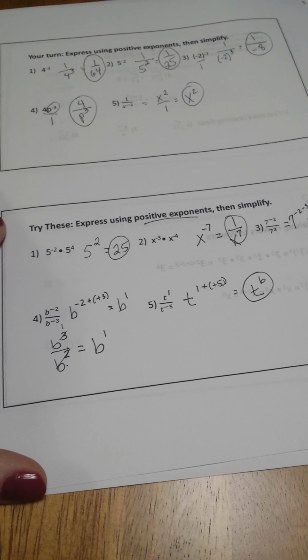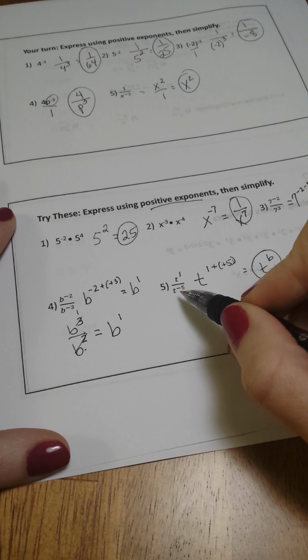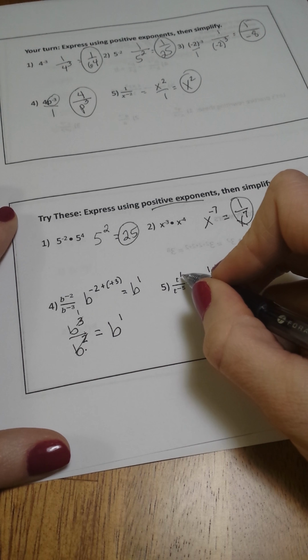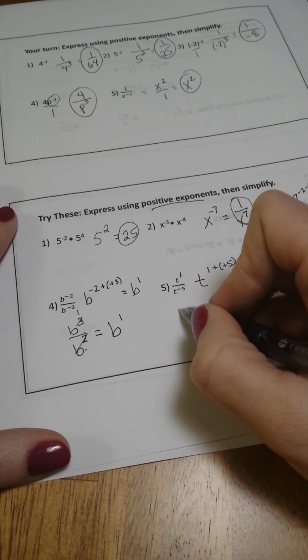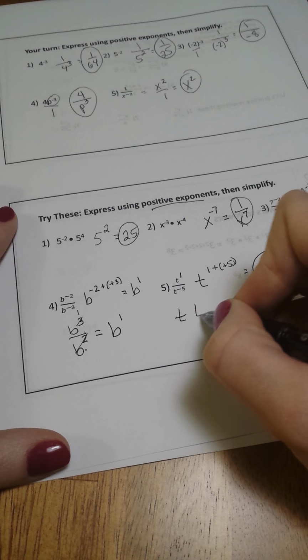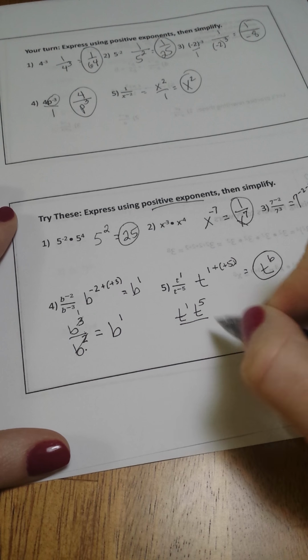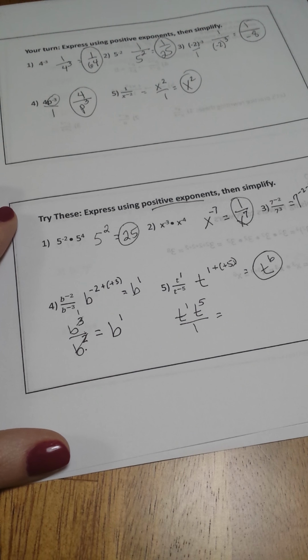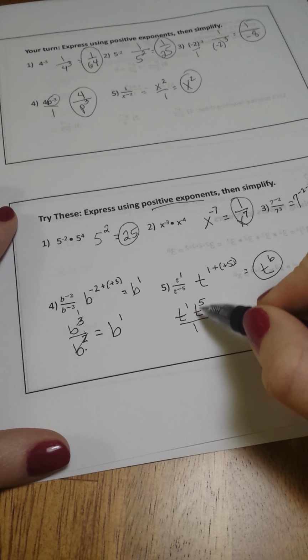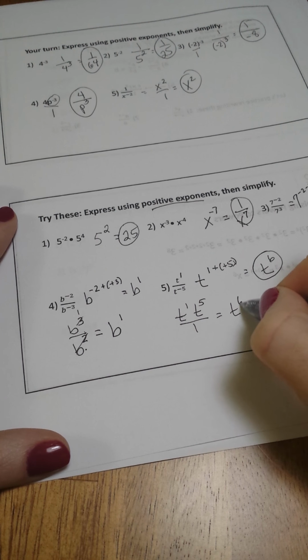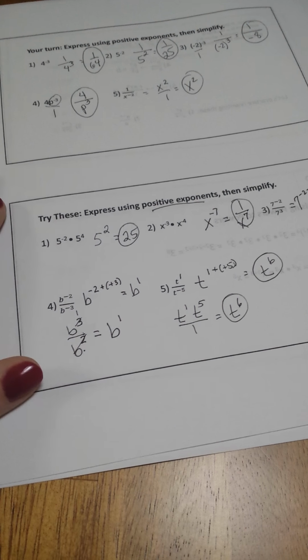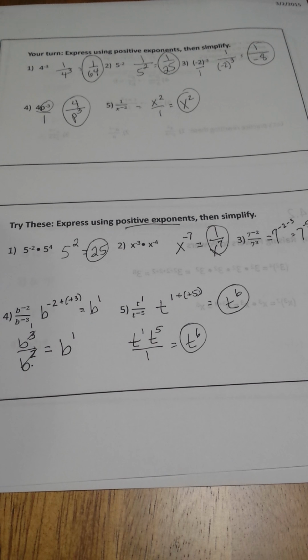If you wanted to take care of the negative first, if I just move this up here, then t to the 1st, the exponent will turn positive. And then t to the 1st times t to the 5th is t to the 6th over 1, which we don't have to write, but it's there.